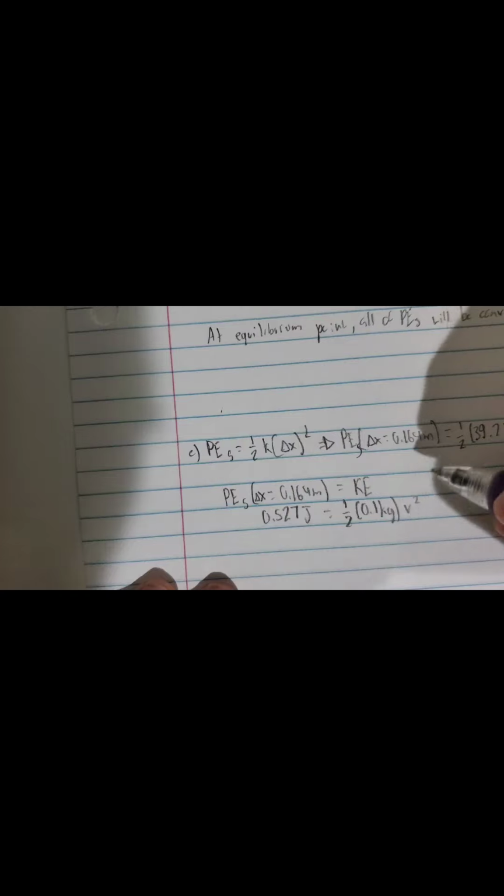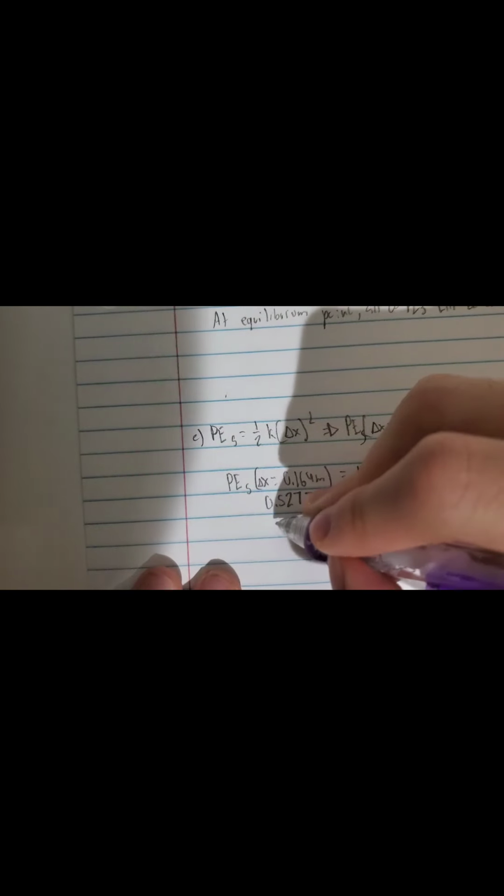If we want to solve for v, we multiply by 2 and divide by 0.1, so this side turns into 10.543 is equal to v squared. Solving for v, I square root both sides. So v is equal to the square root of 10.543, and that gets me 3.242 meters per second.